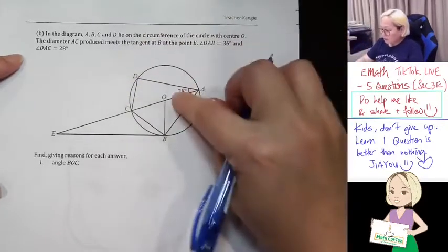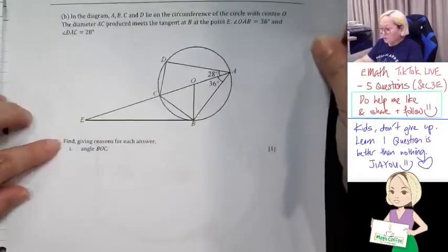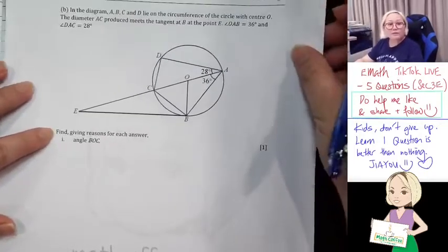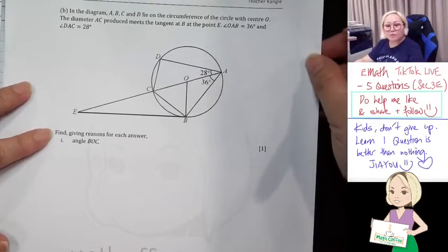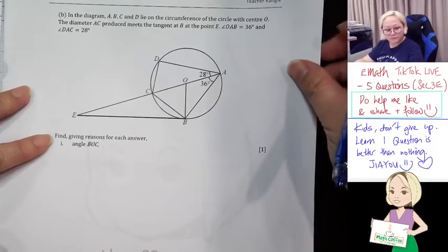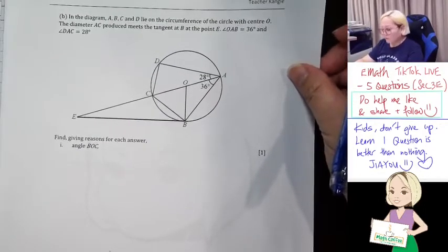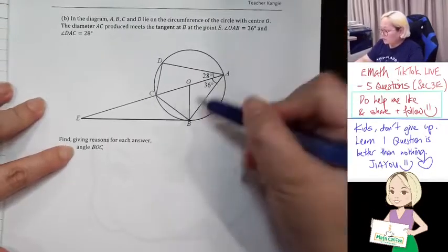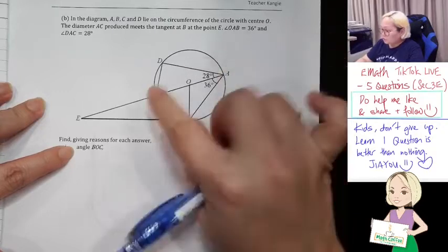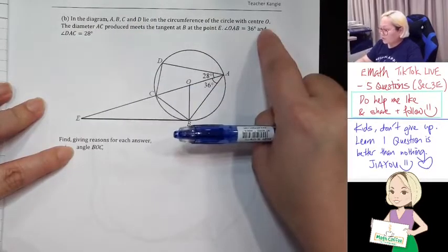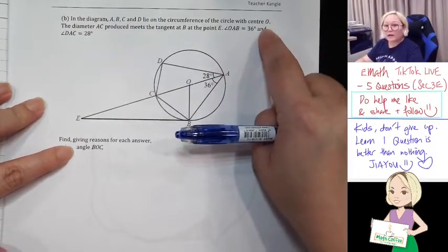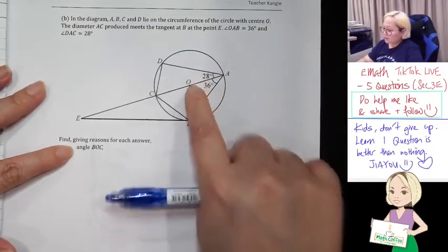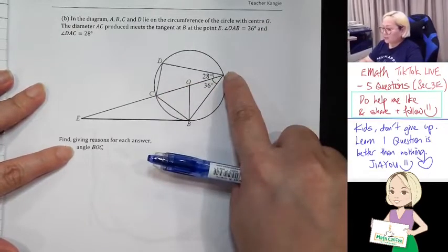Okay, so properties of circle. Especially if they put here giving the reason for each answer, then you have to make sure you state the reason. So find BOC, giving reason for each. First read the question and make sure that you see whether there's any diameter or center. We know that O is the center and we know that COA is the diameter.